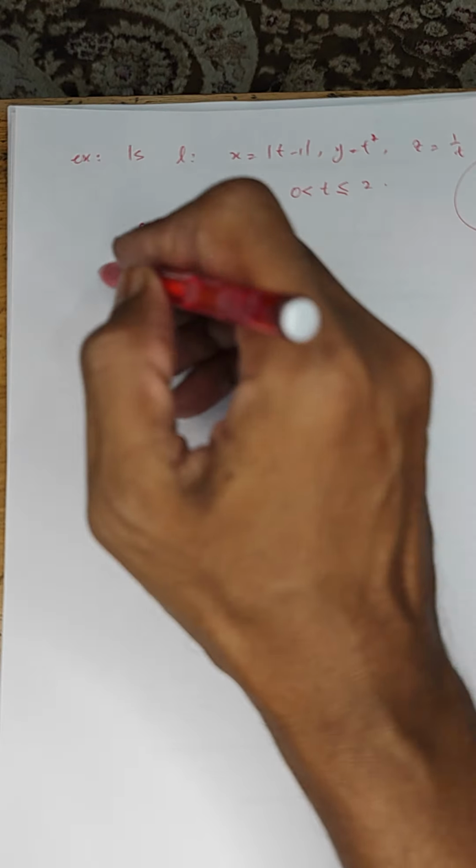Of course, I have some more examples, but I think that is enough for the smoothness of the function. Now let's see some rules for the derivative. The differentiation rules.